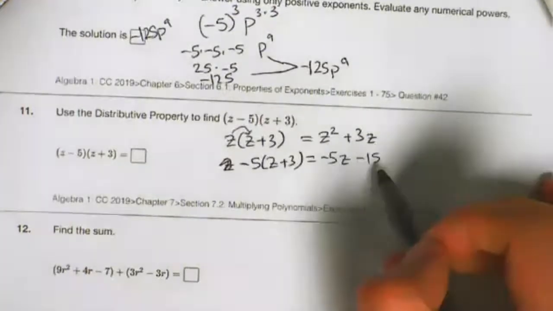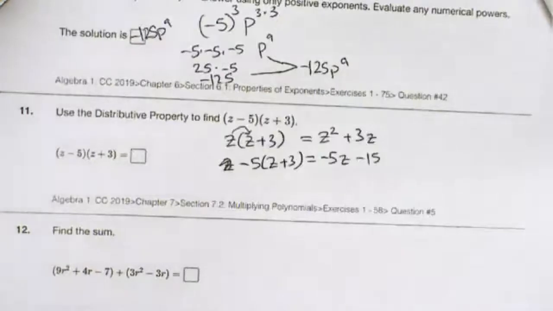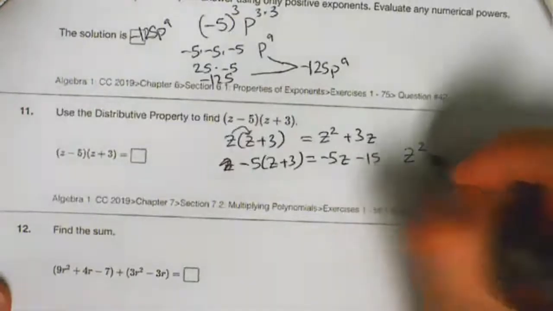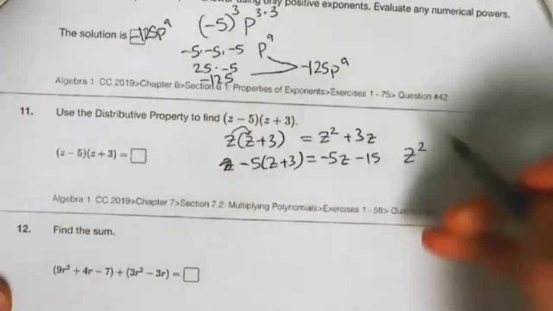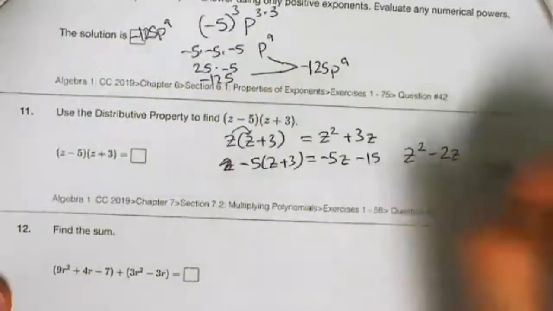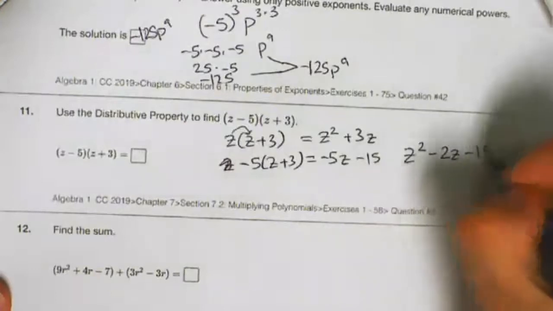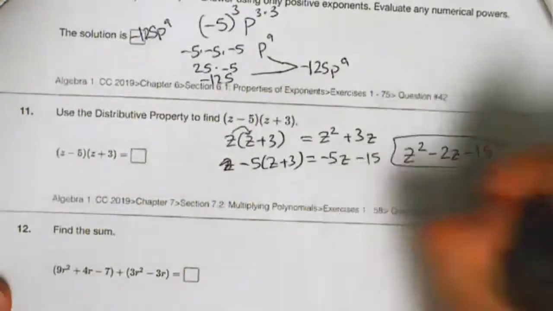Our z squared cannot combine with anything else because in order to combine like terms, they must both have the same variable and the same exponent attached to that variable. Z squared does not share an exponent with 3z or -5z because both of those are implied to have an exponent of 1. So the regular z's can only play with the regular z's. That means that z squared goes to the end. 3z minus 5z is a -2z, and -15, which can't play with anything else because it doesn't have a variable.